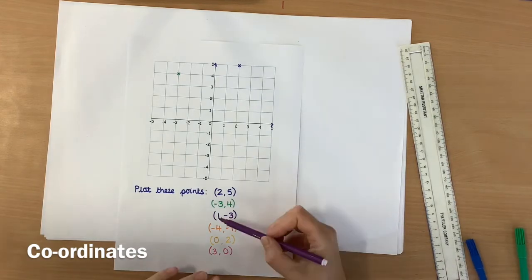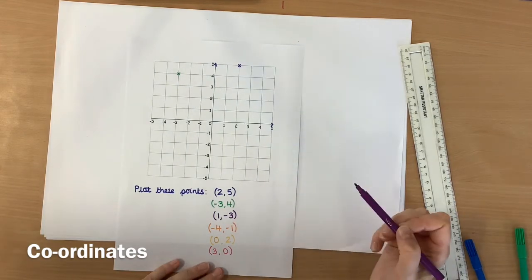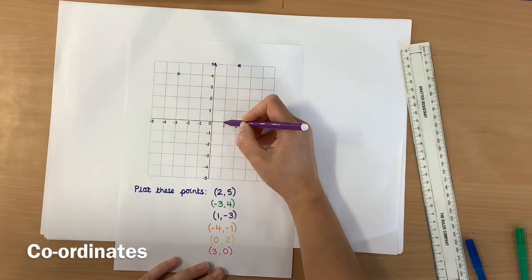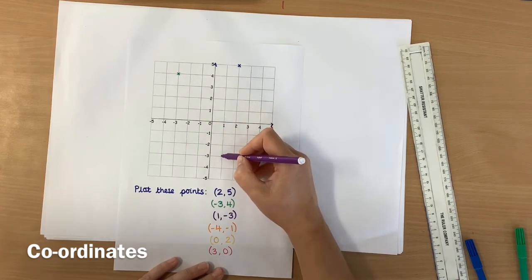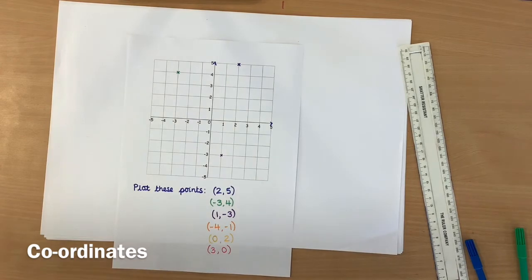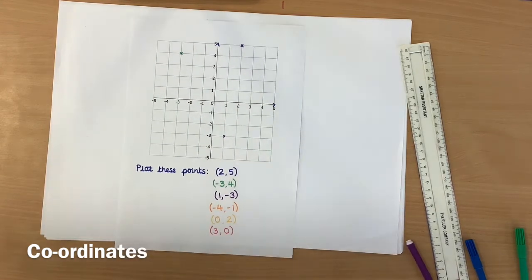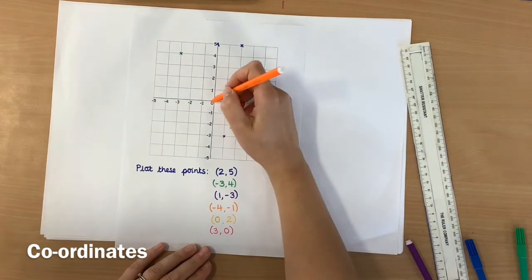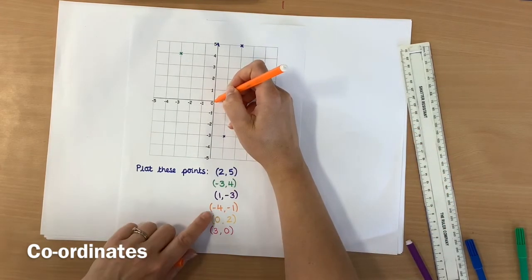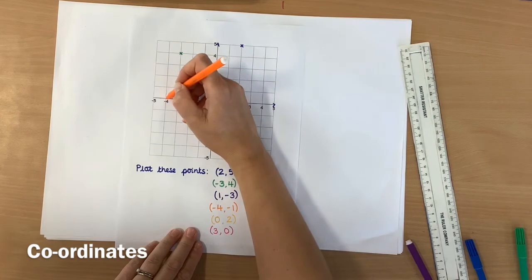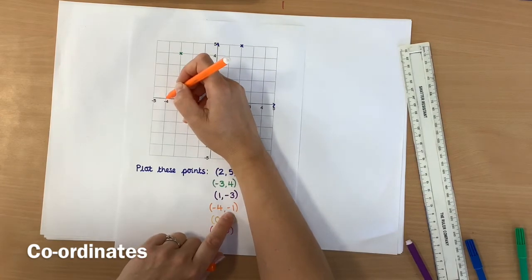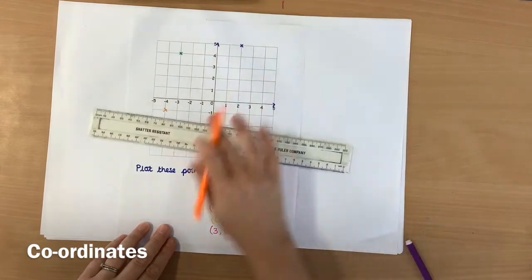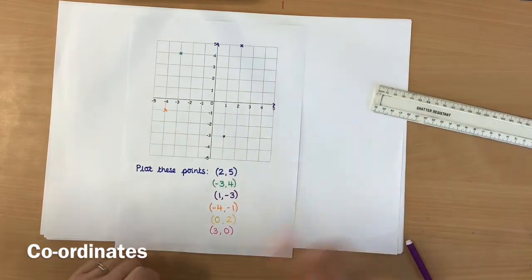Purple now, 1, -3. So it starts at 0, we go along first to 1, and then it's -3, so it's down, like that. The orange point is -4, -1. So I'm going to start at 0, I'm going to go along first to -4, then I'm going to go up or down, in this case it's down, to -1. Okay, and you can use a ruler just to line it up to check if you want to.